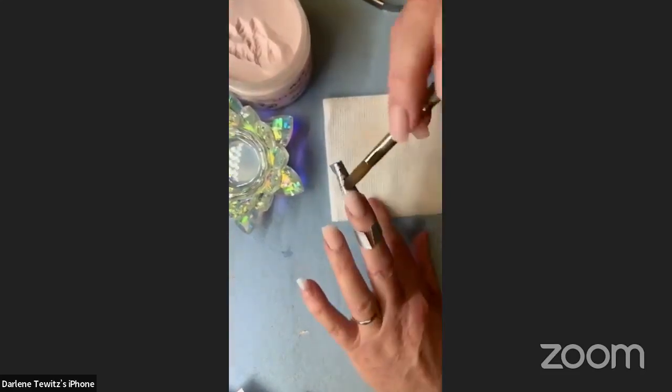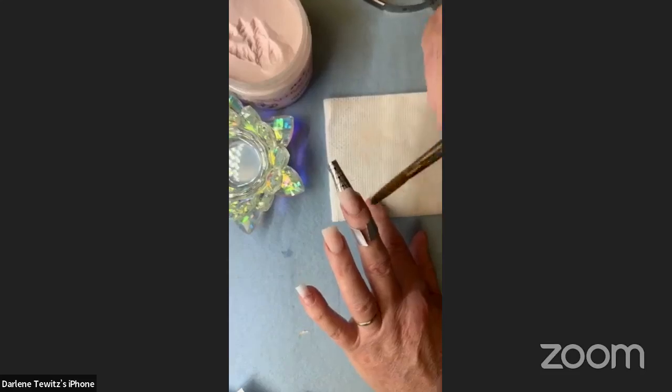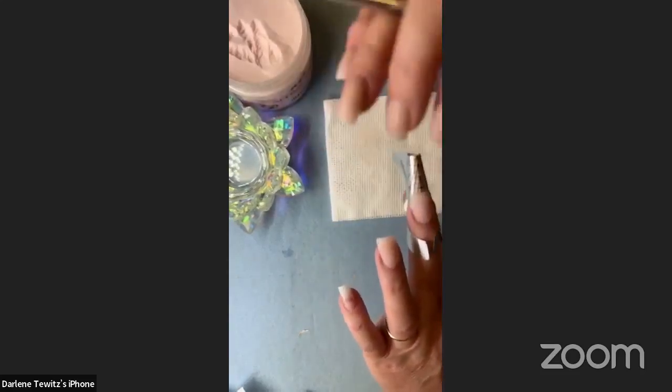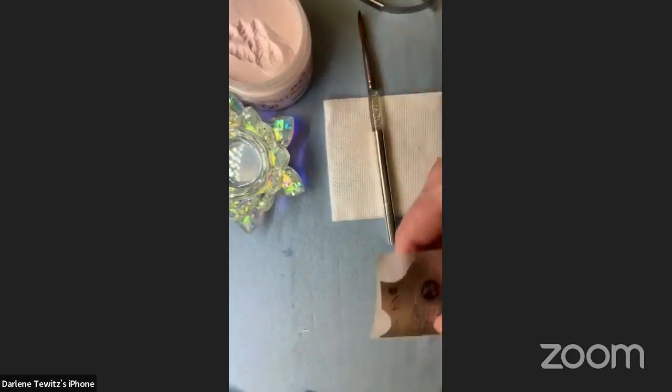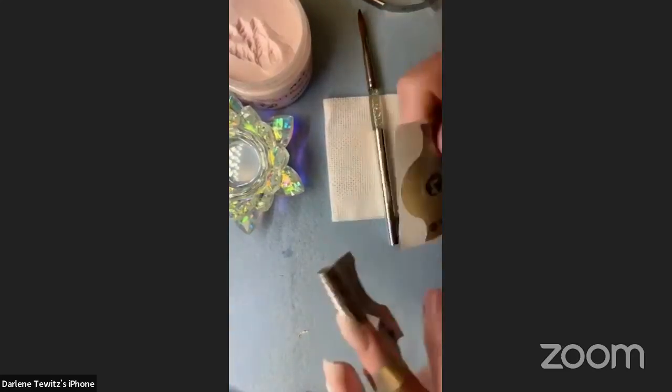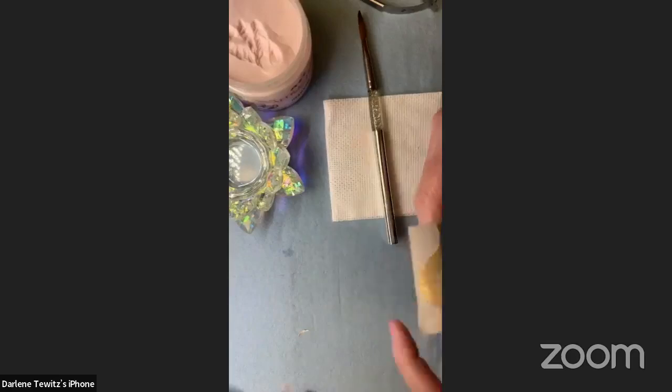Okay, so we're going to leave that form on because this isn't quite set. It's really important to have your product set and be firm enough before you take your forms off. Because if you take your form off too quick, then you're going to perhaps move that acrylic or gel, whichever.